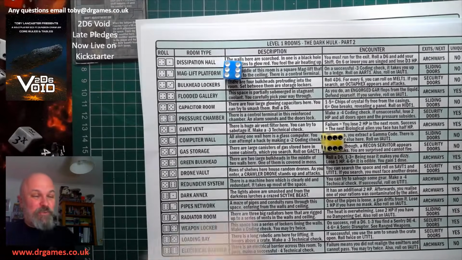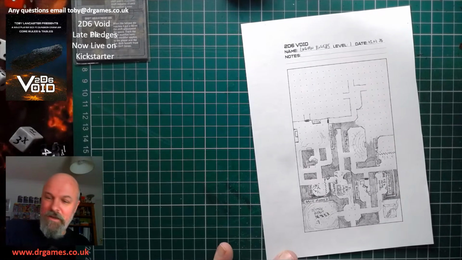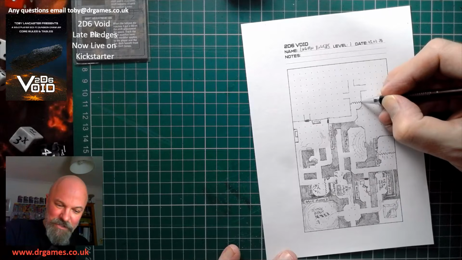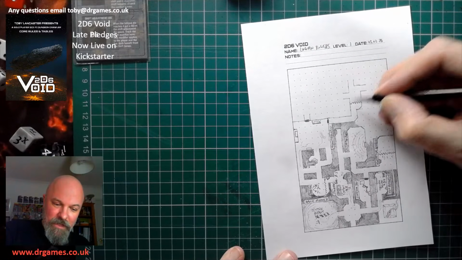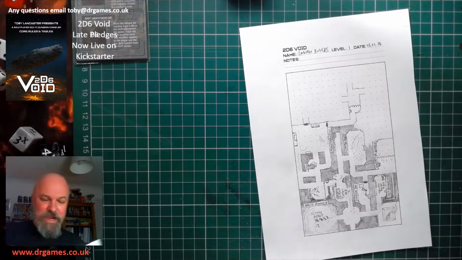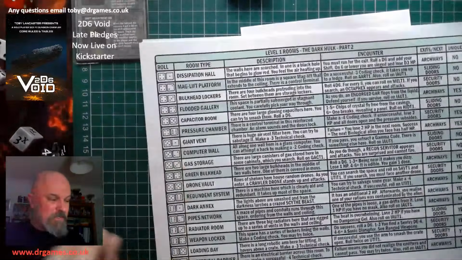Another electrical barrier. Okay, so I have to do another check. I've passed every single check so far. And it's a barrier here. So we've had like 1, 2, 3 electrical barriers. Definitely very much a theme. So I've got a -4 technical check.